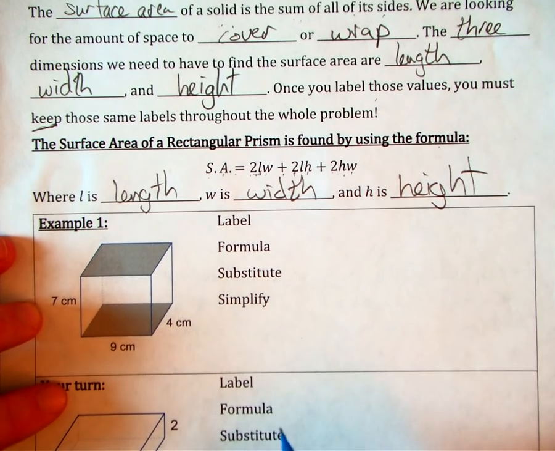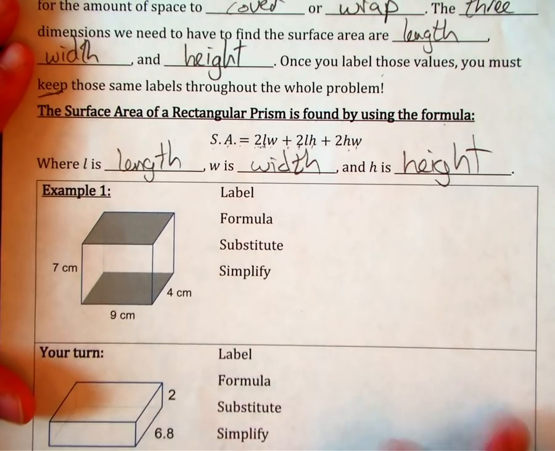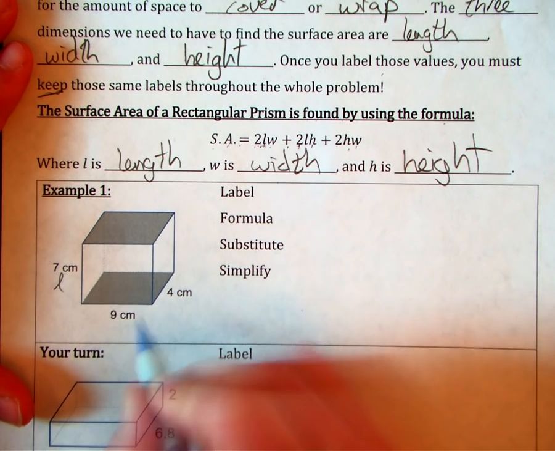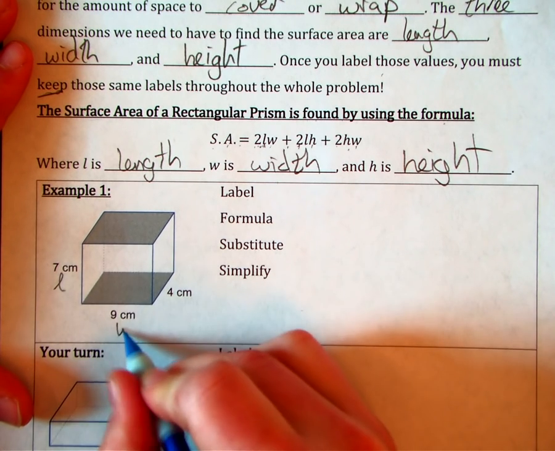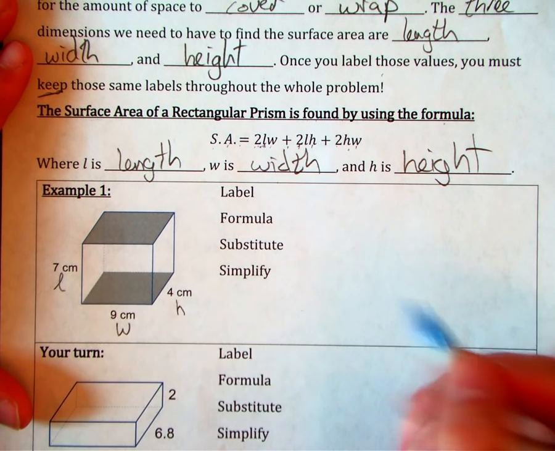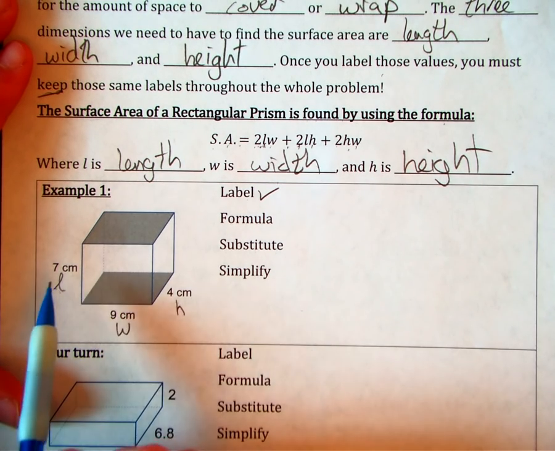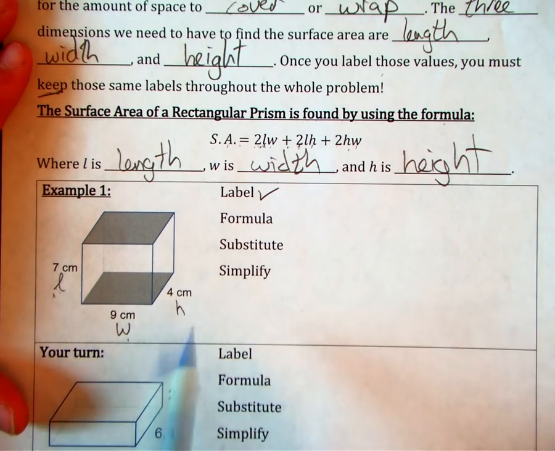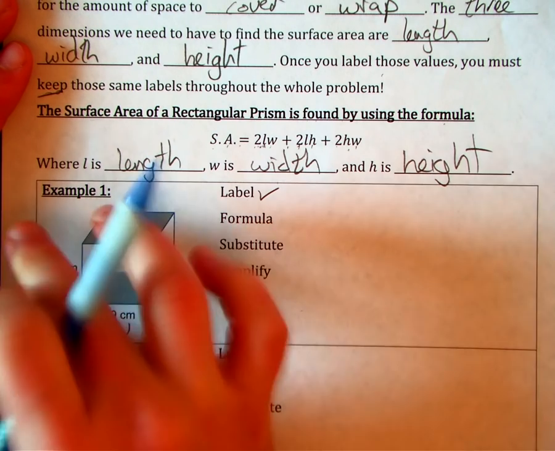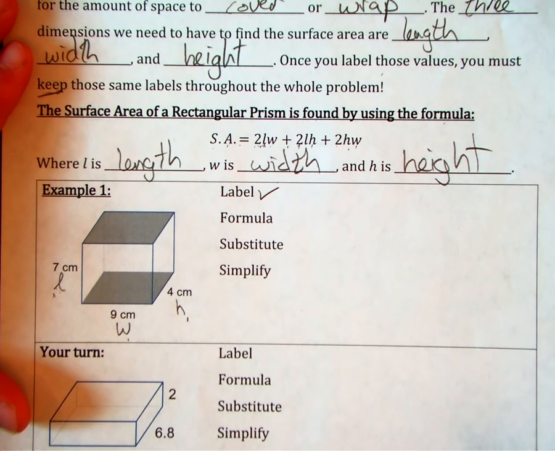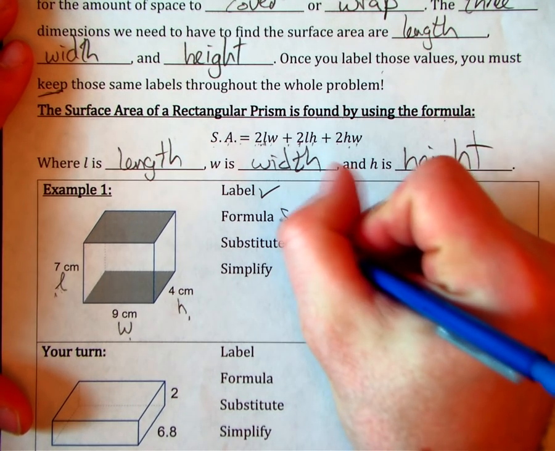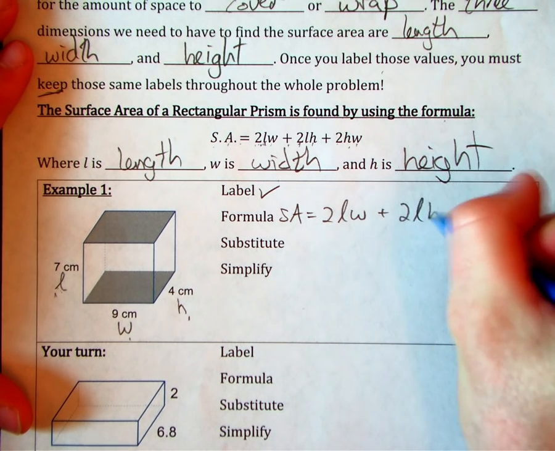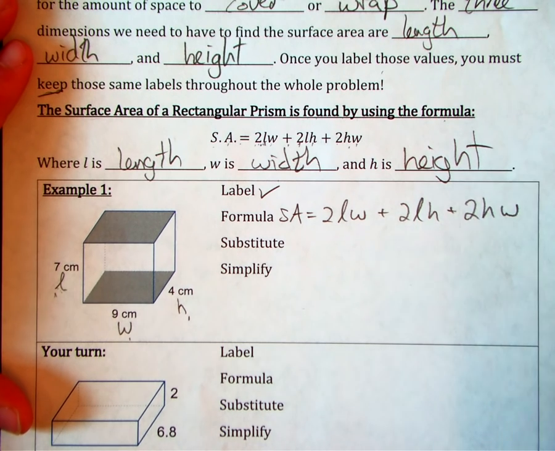Alright. So, in this first example, let's label first. Let's say that's the width, that's the length, and that's the height. This is what I mean when I say label them. I'm going to say that the length in this problem is 7, the width is 9, and the height is 4. That means throughout this entire thing, I have to use those specific values. So we write the formula, 2 times the length times the width, plus 2 times the length times the height, and don't forget your homework at the end.